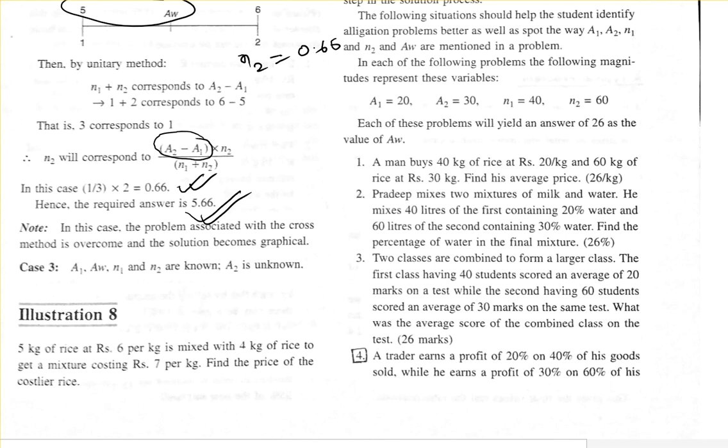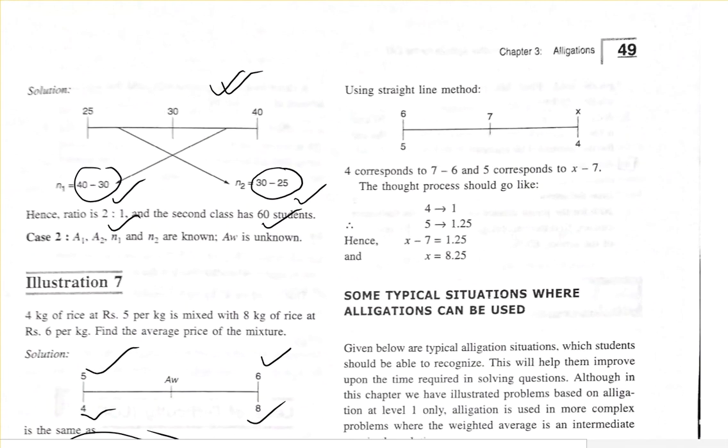Illustration 8: 5 kg of rice at 6 rupee per kg is mixed with 4 kg of rice, and the price is not given, obviously x, to get a mixture costing 7 rupee per kg. Find the price of the costlier rice. So 6, x, 7, 5, 4. 5 minus 4 is 1. And 4 corresponds to the difference between 6 and 7.